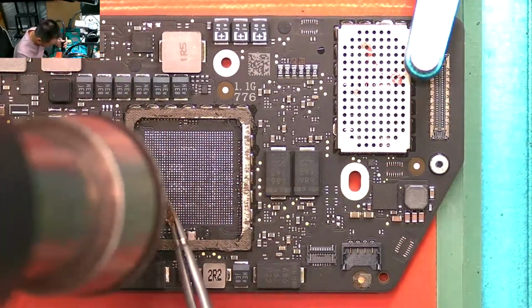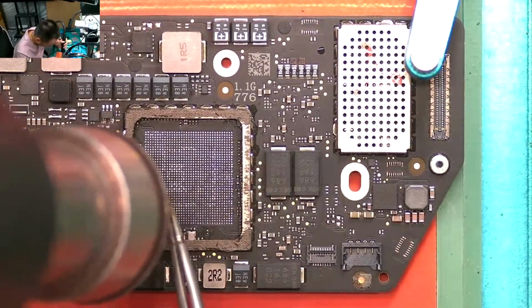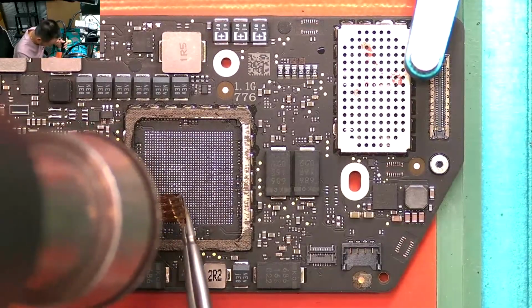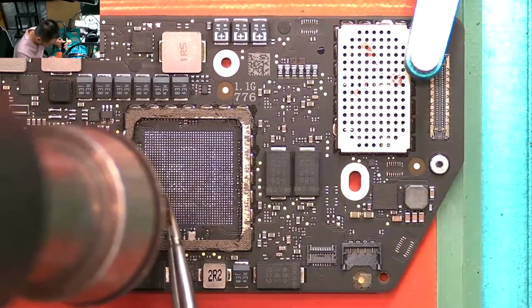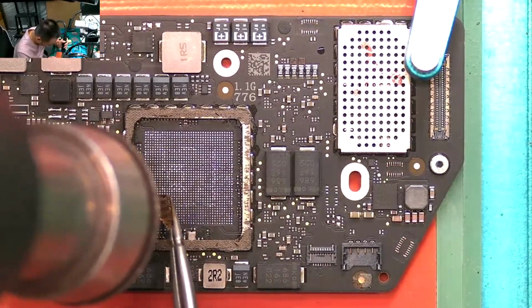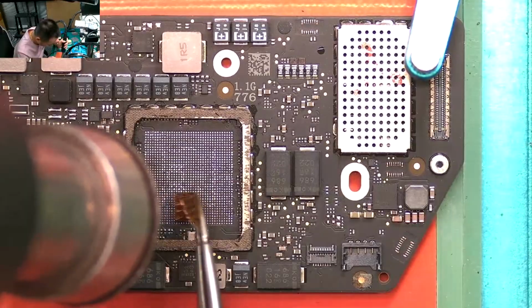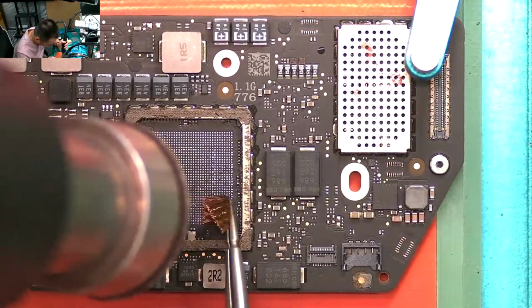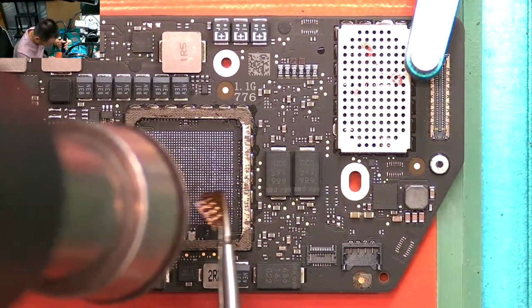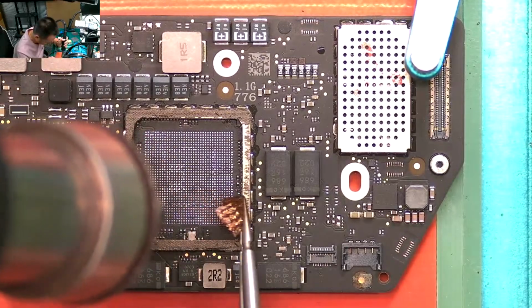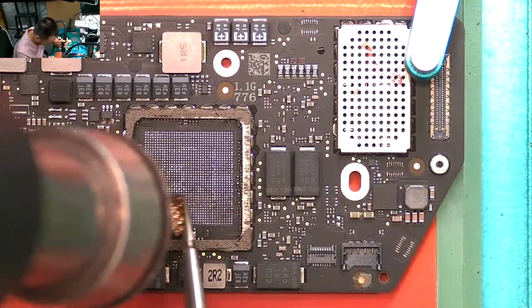So you must throw all the paste cleaner. So okay. Because this point.